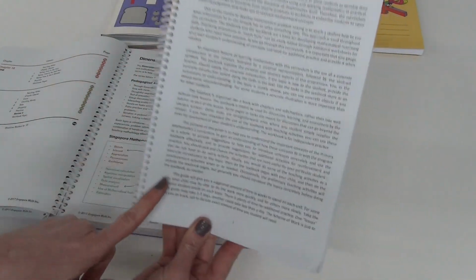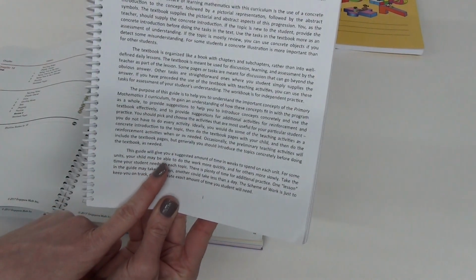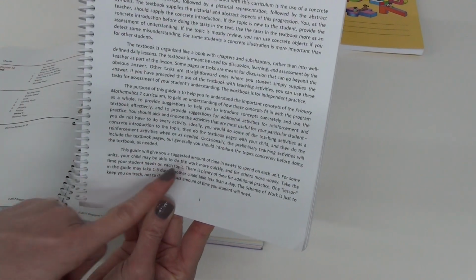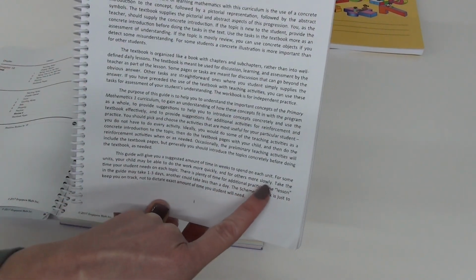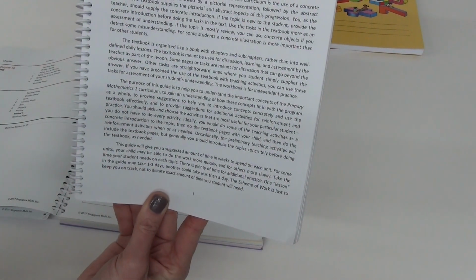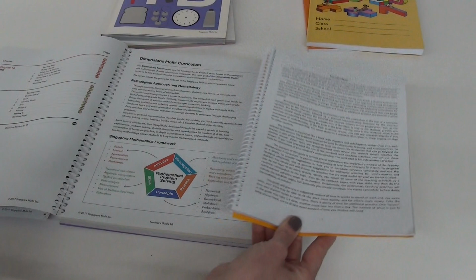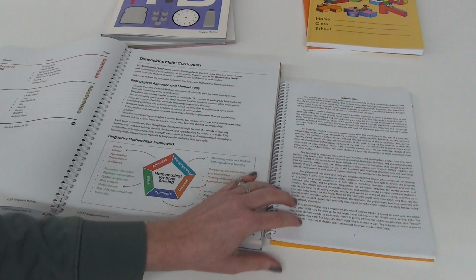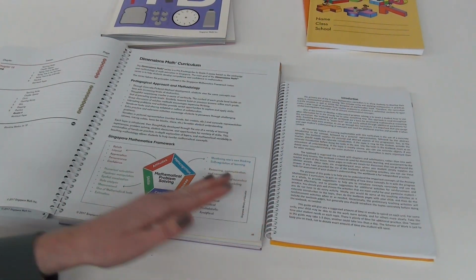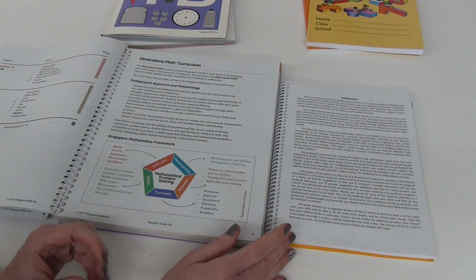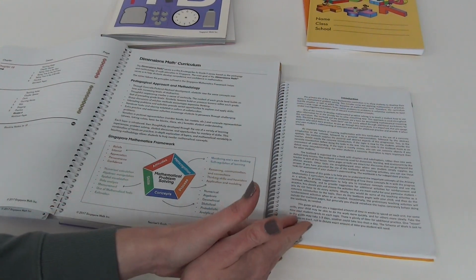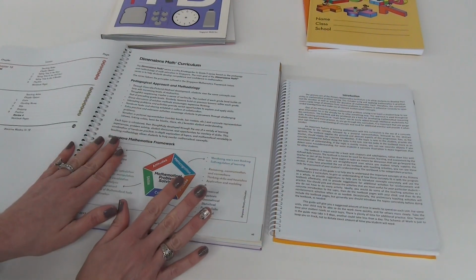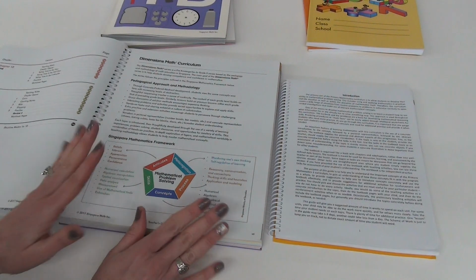And then it also breaks it down that this guide will give you a suggested amount of time in weeks to spend on each unit. For some units, your child may be able to do this work more quickly, and for others more slowly. Take the time your student needs on each topic. I will say that just my first initial impression is that this is definitely more teacher friendly. If you need a little bit more hand holding, if you need a little bit more direction, I feel like this Primary teacher's guide is giving that better than this is, just in my first initial opinion.